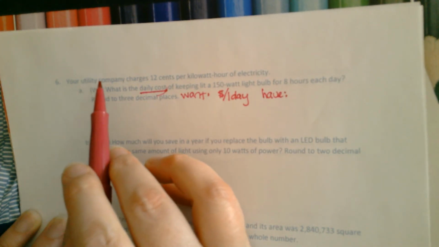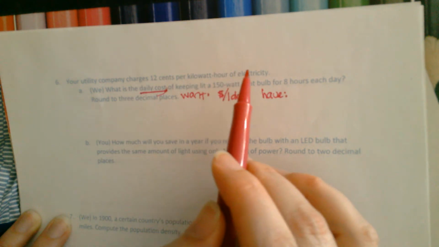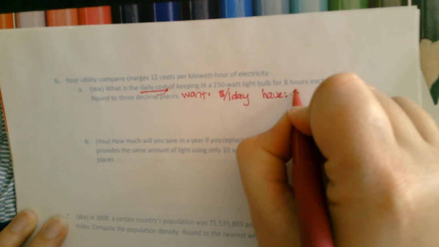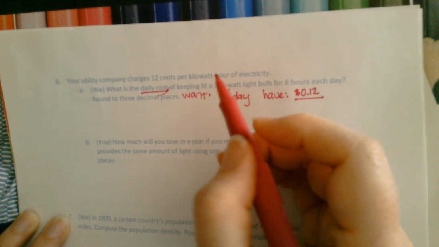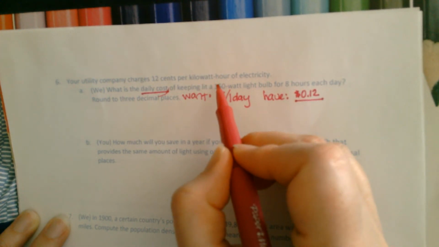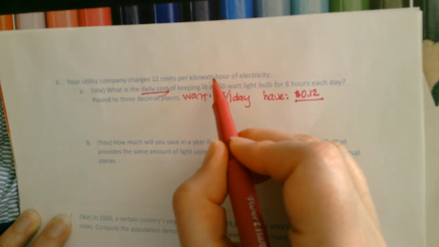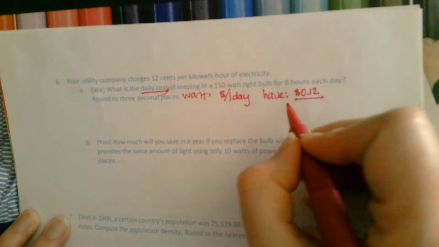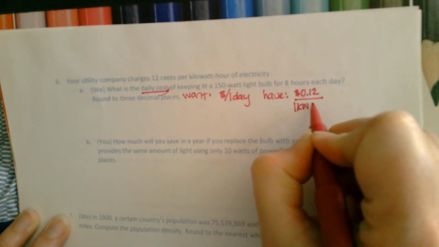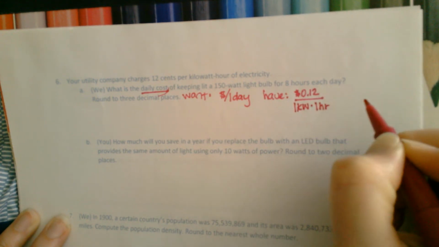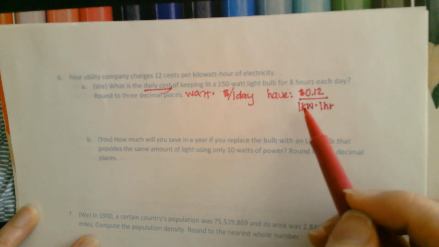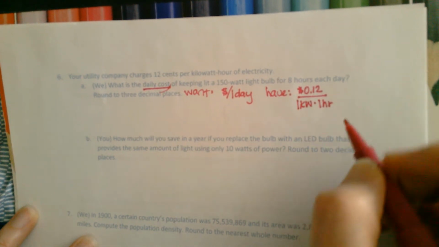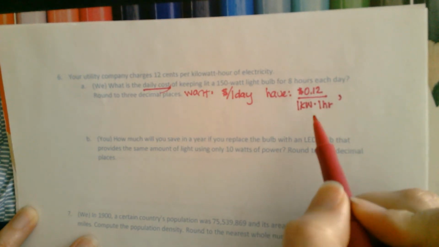So starting from the beginning, we have charges 12 cents per kilowatt hour of electricity. So 12 cents, $0.12 per kilowatt hour. Remember in 2A, we mentioned that the hyphen means multiplication. So this means 1 kilowatt times 1 hour of electricity. And in our table, we'll just take that one at a time, and I'll show you that in a minute.